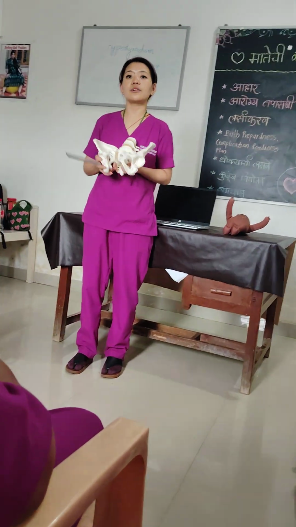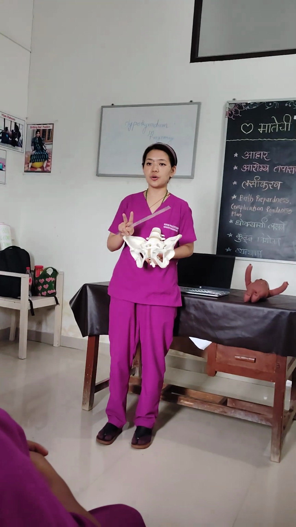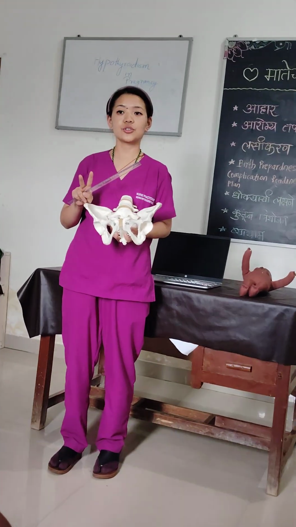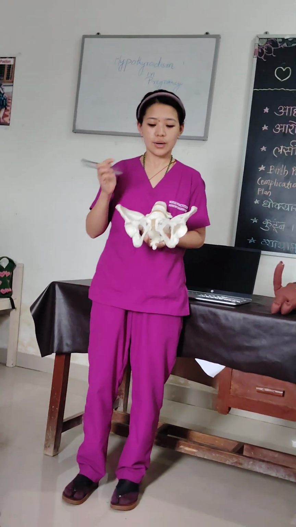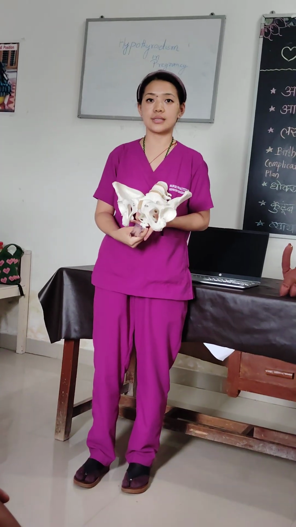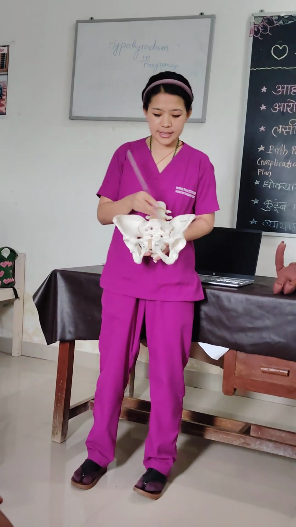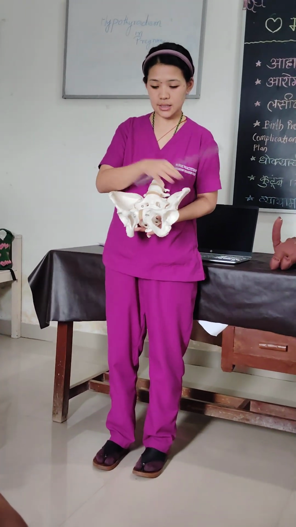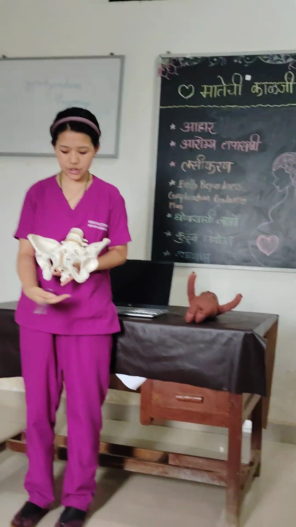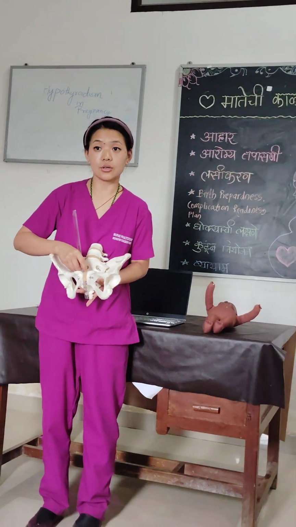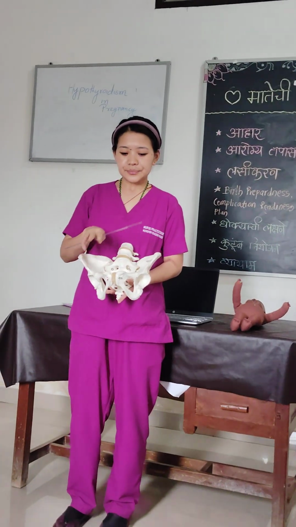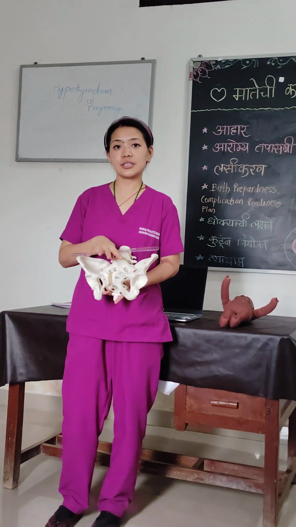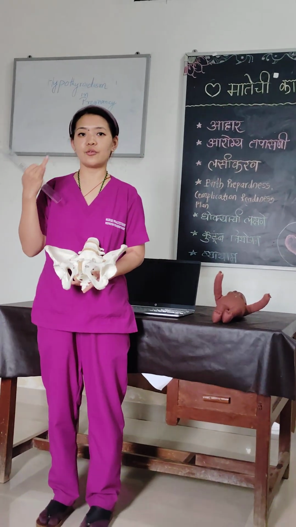So our female pelvis is made of two innominate bones, two ischial bones, one sacrum and one coccyx. Okay, so this is the chart: two innominate bones, ischium, sacrum and coccyx. Then this pelvis is further divided into true pelvis and false pelvis.